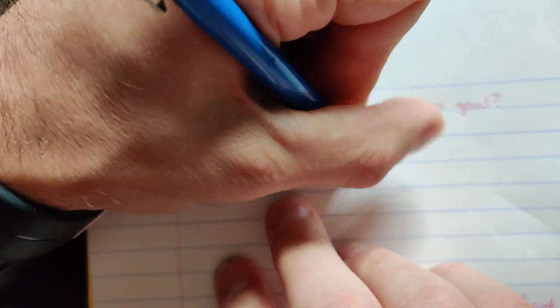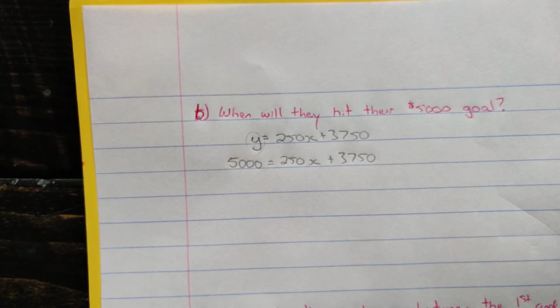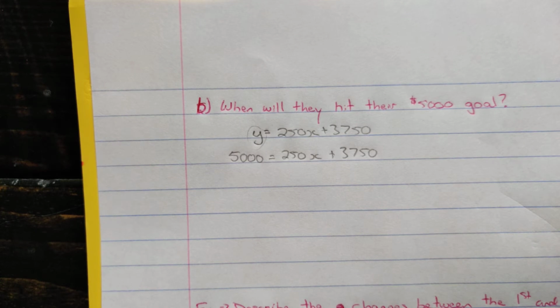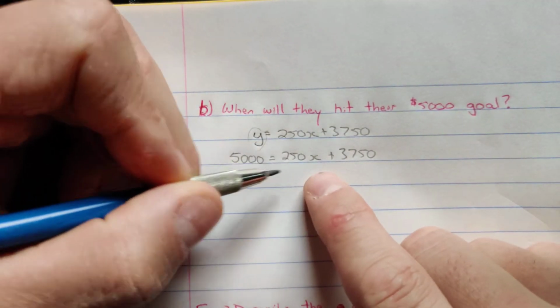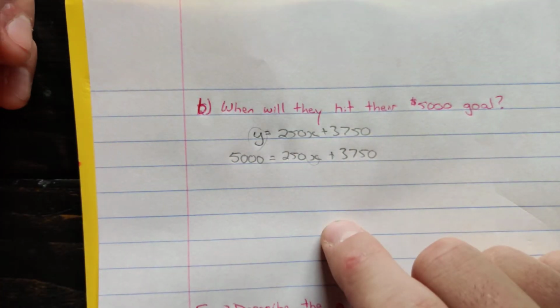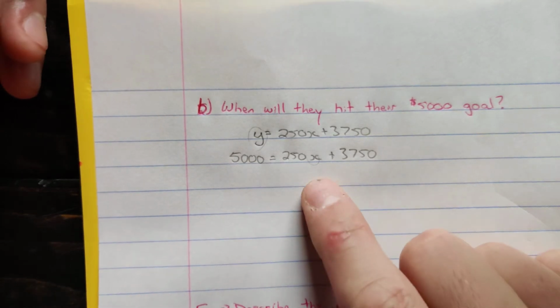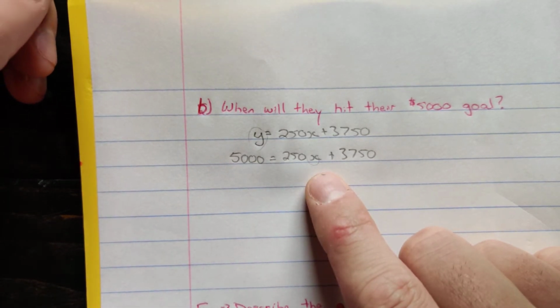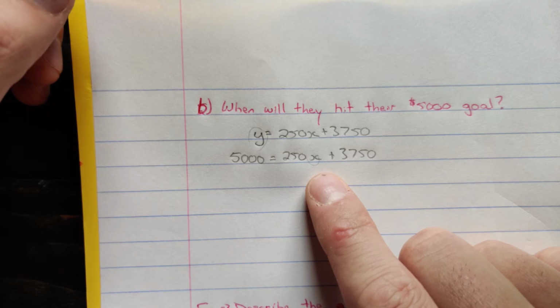2,500 times the days plus 3,750. And now we haven't formally covered algebra, and we'll do that in a later unit. But as a general sense here, we can look for a value that we can fill in here. So we can do a couple of things. You can do trial and error here. Trial and error would work, especially with this small situation.